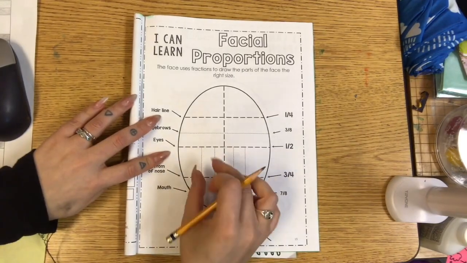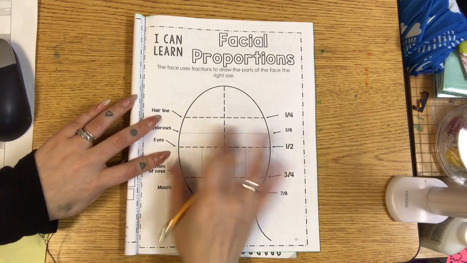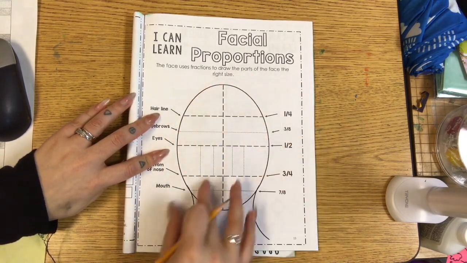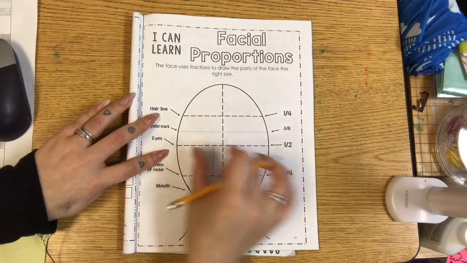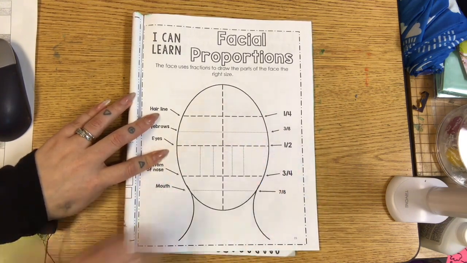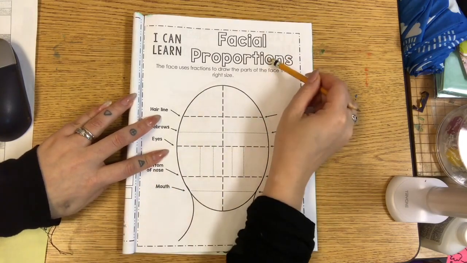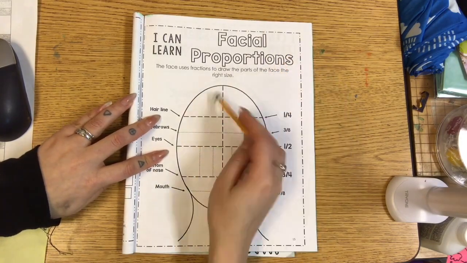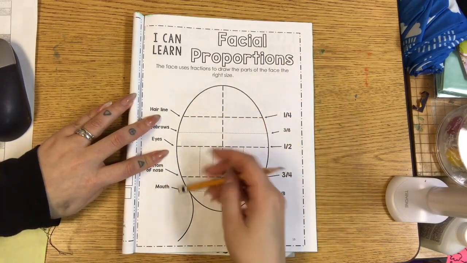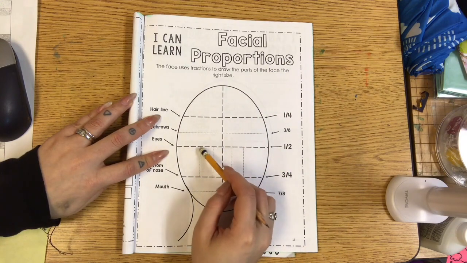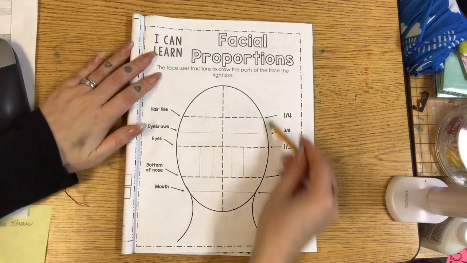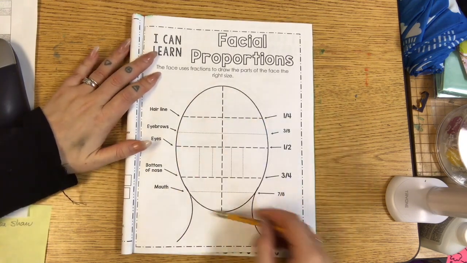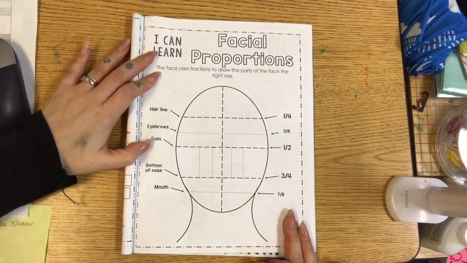Proportion is a size of something compared to the overall size. So for example, comparing the size of the eyes to the size of the head. That is proportion. You're comparing the sizes to figure out how big it is. So facial proportion means to learn how to draw things inside of the face using the correct sizes and location where to put them. So there is this map right here in your 3rd and 4th grade art workbook.